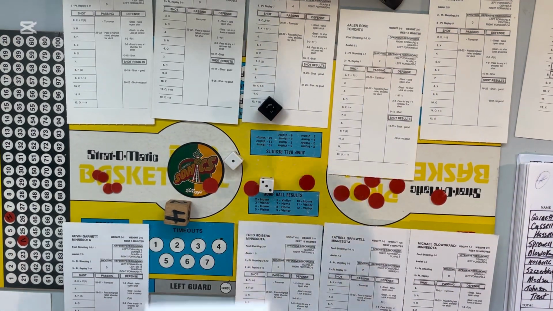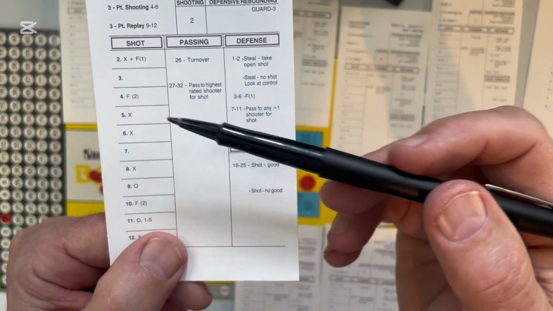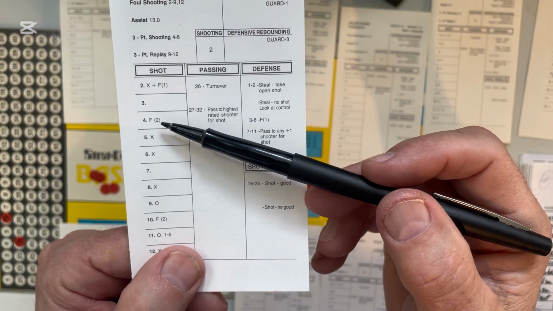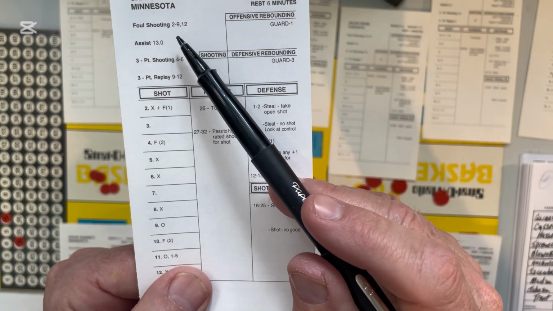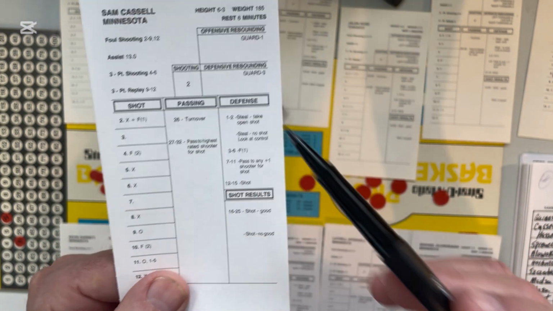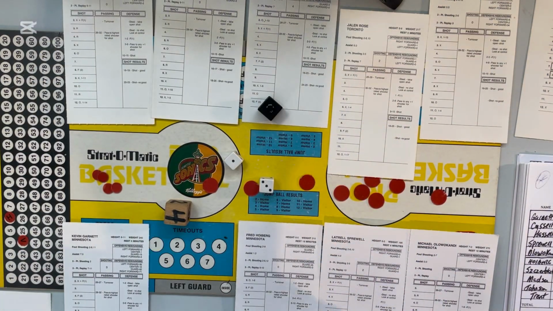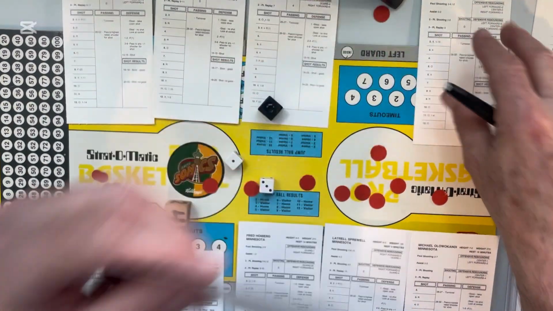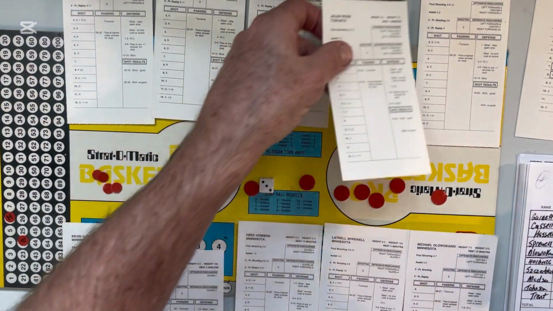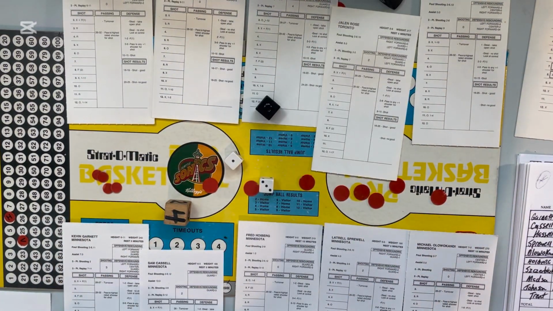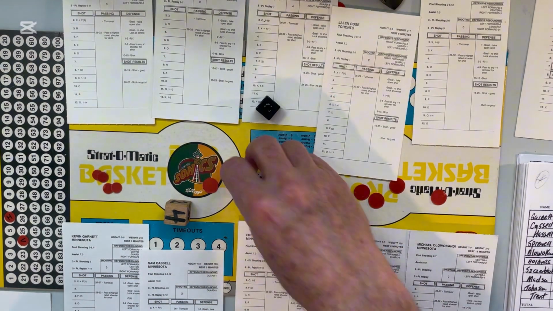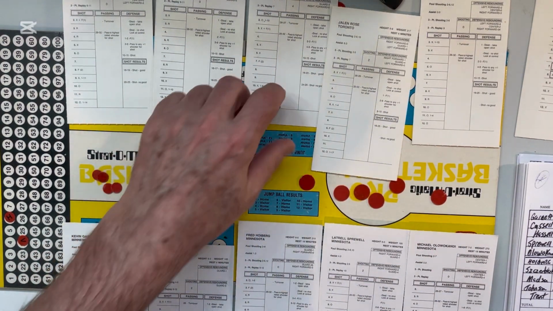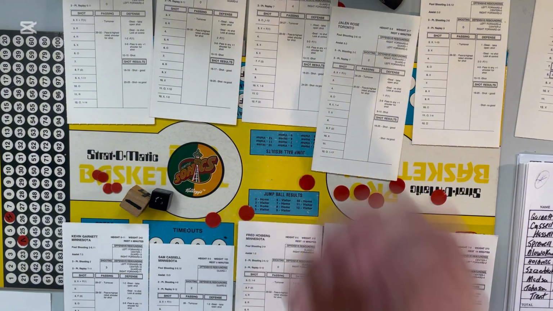It is a 4, and if you take a look, 4 is a foul, 2 shots. So we're going to use his foul shooting 2 to 9 to 12. So it is going to be foul on the left guard. So the left guard, I believe, is going to be Jalen Rose. It is. So Rose is going to get the foul. And we're going to get 2 shots for Cassell, 2 to 9 and 12 from the line.